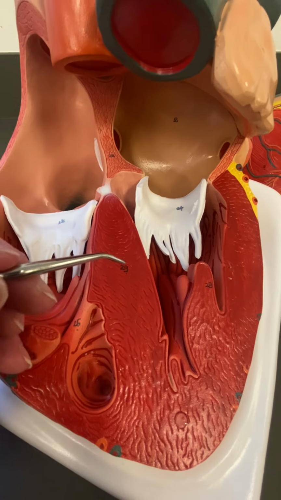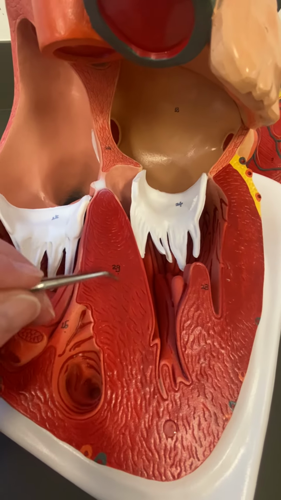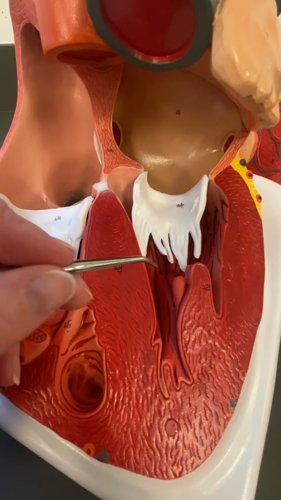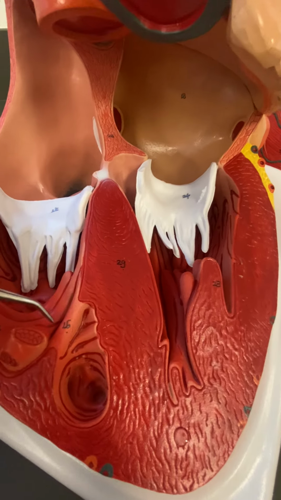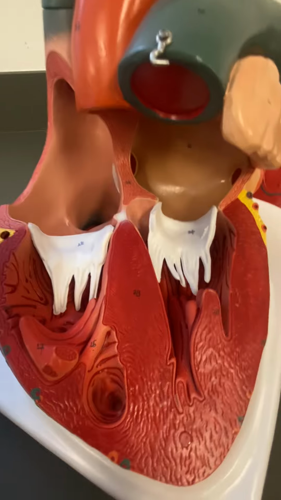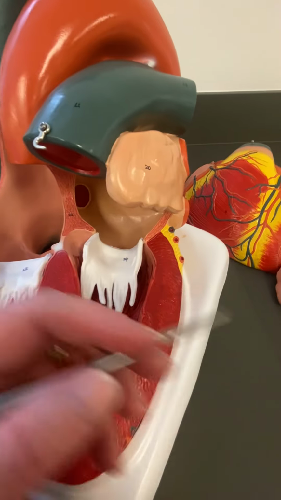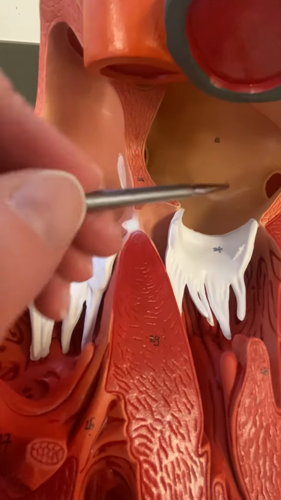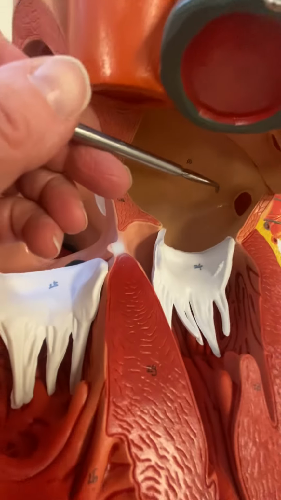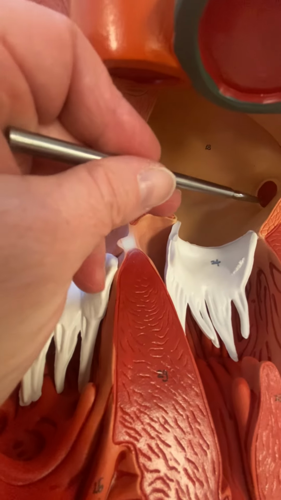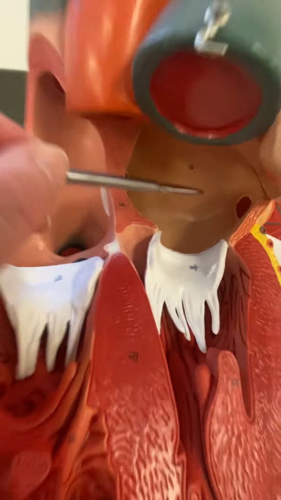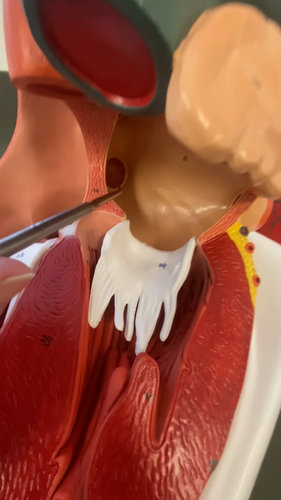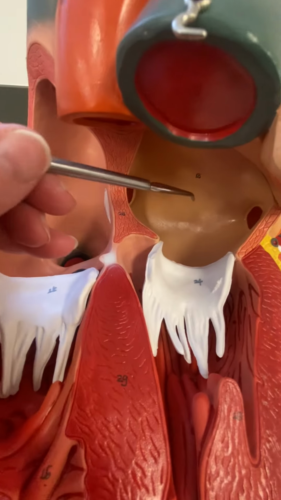Then we have the interventricular septum that separates the right and the left ventricle. From the right ventricle, you would go into the pulmonary trunk, blood would go to the lungs, and then come back into the left atrium. You can see the opening for one of the pulmonary veins there, and there's probably another opening over here you can see. But this is the left atrium.